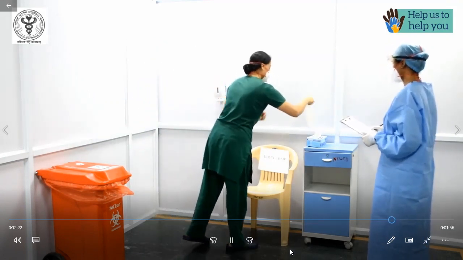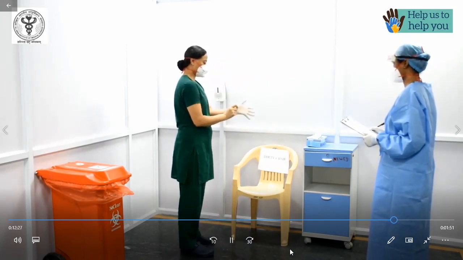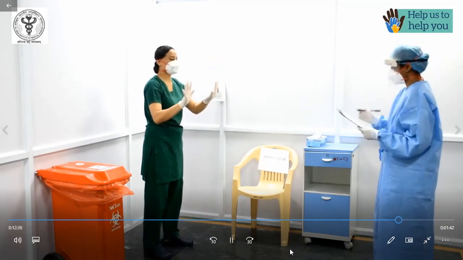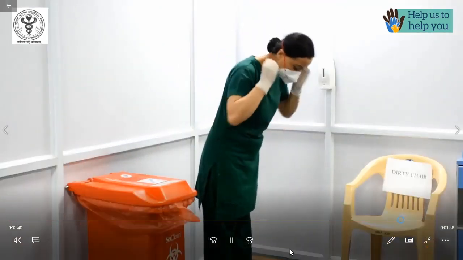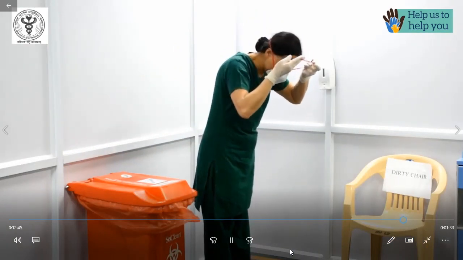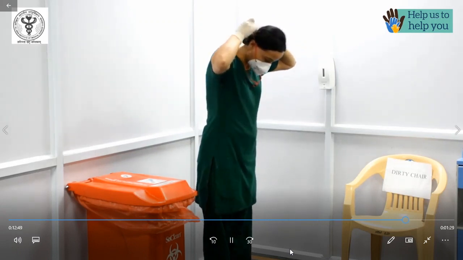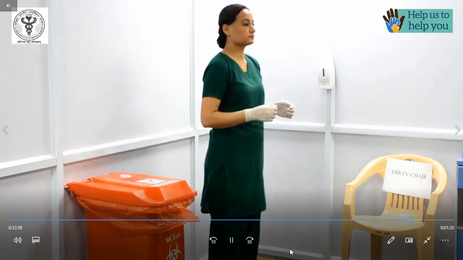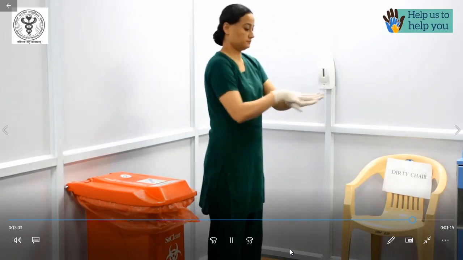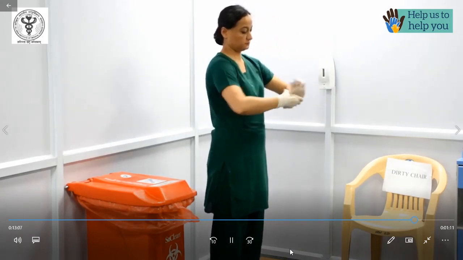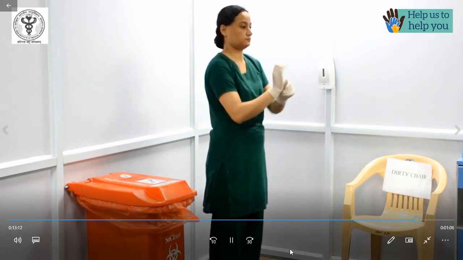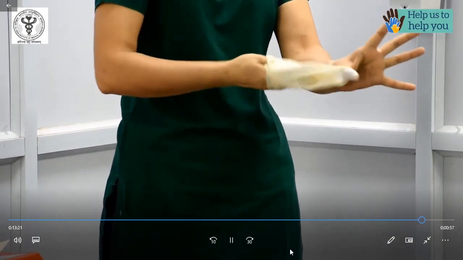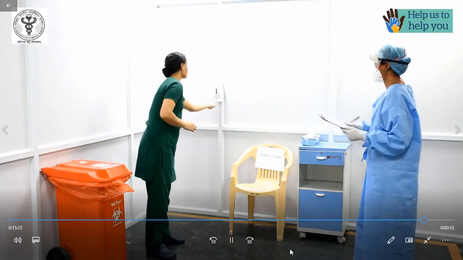Now put on a fresh pair of gloves. Now you are going to remove the N95 respirator. It is important that you do not touch the front of the respirator. First, tilt your head forward and use two hands to grab the bottom strap, then pull the sides and over your head. Then use both hands to grab the upper strap, pull the sides and over your head. It is important not to touch the front of the respirator, and dispose it. Perform hand hygiene with alcohol-based hand rub. Remove your gloves and perform hand hygiene.